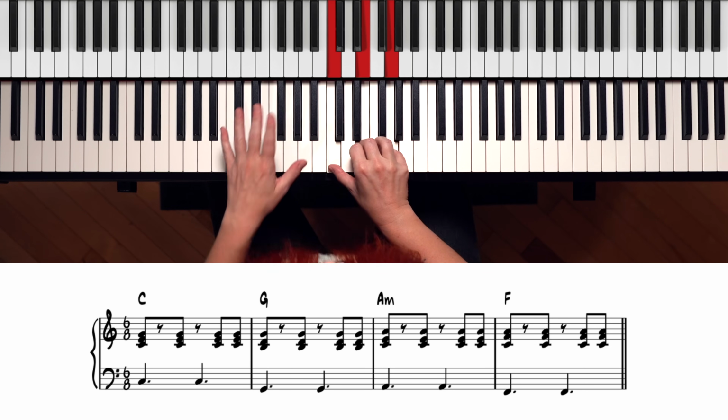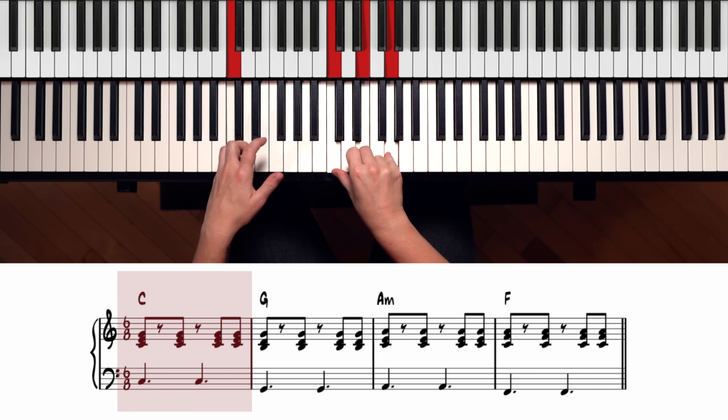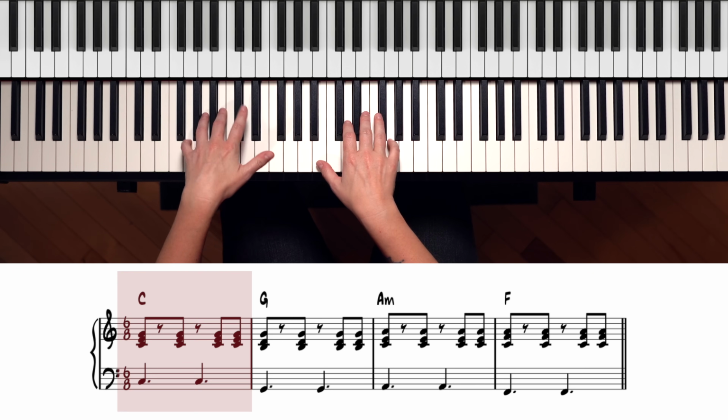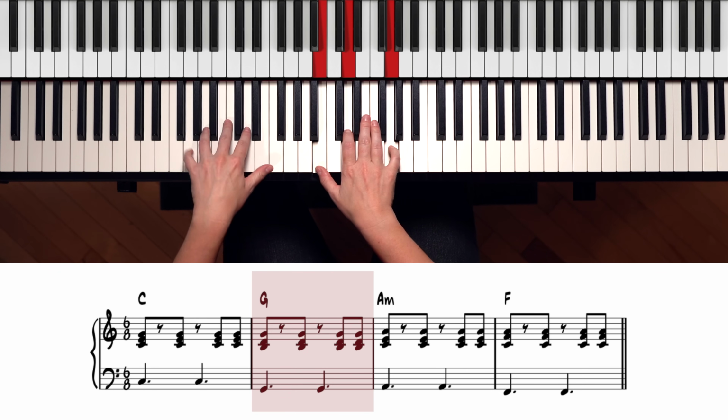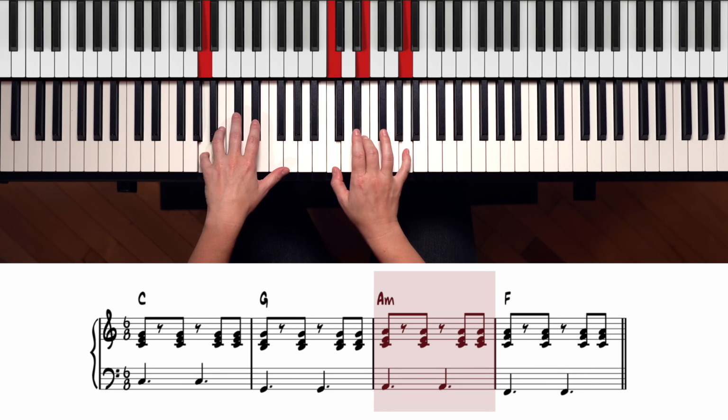So let's see how we go with both here. So we have 1, 2, 3, 4, 5, 6.